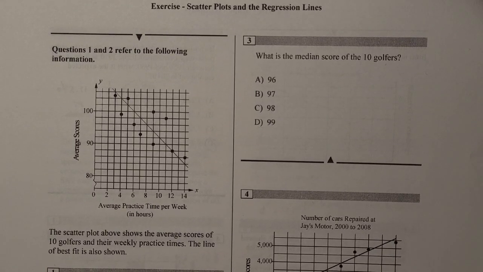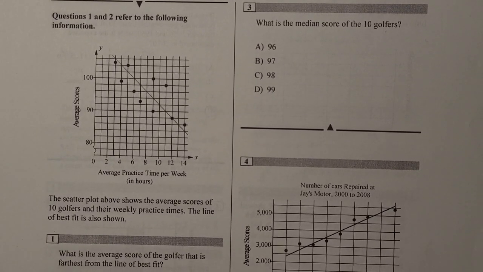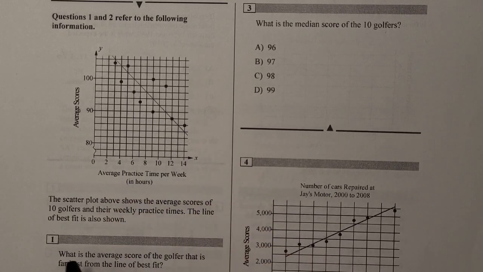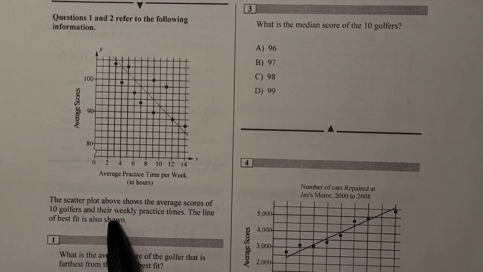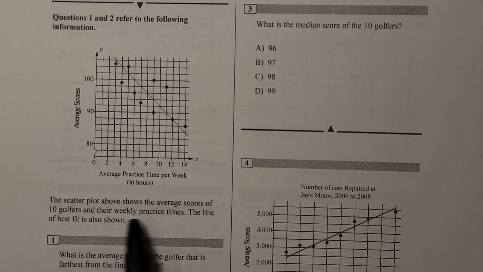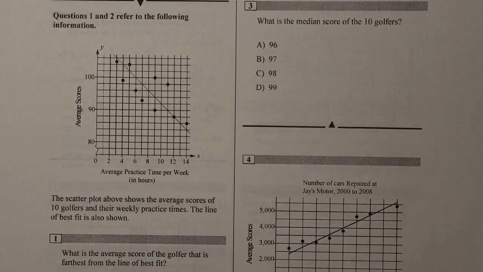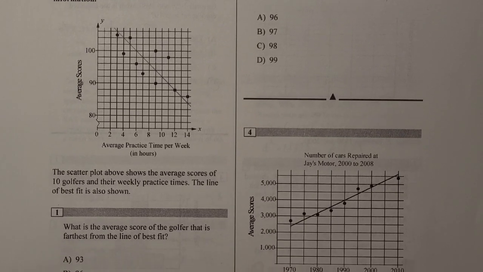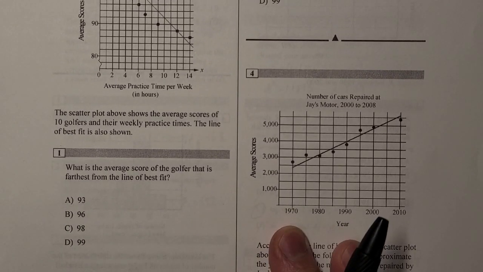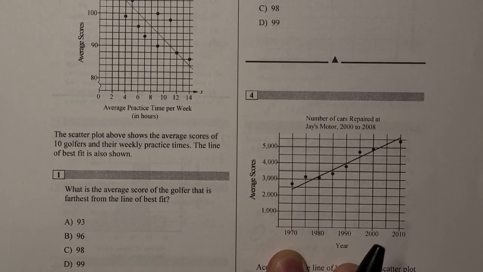Okay, so with that said, let's do these few problems. Questions 1 and 2 refer to this. The scatter plot above shows the average scores of 10 golfers and their weekly practice times. The line of best fit is also shown. What is the average score of the golfer that is farthest from the line of best fit? Okay, so go ahead and try that first on your own.